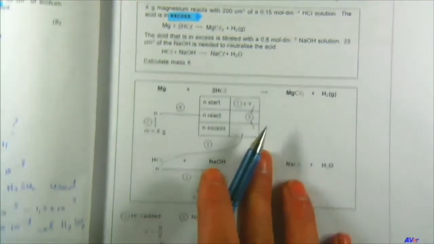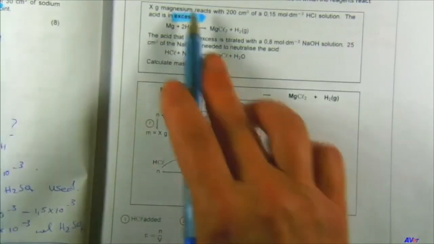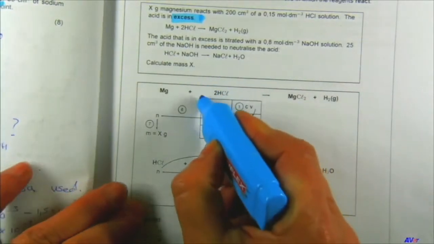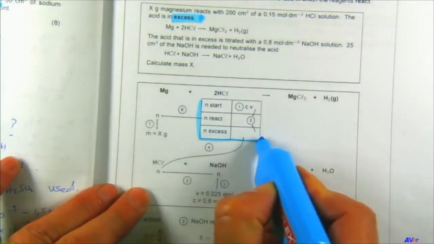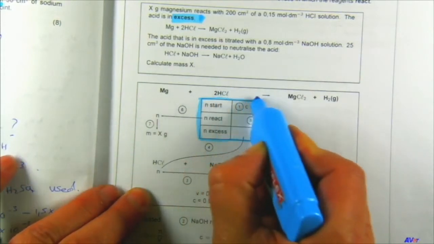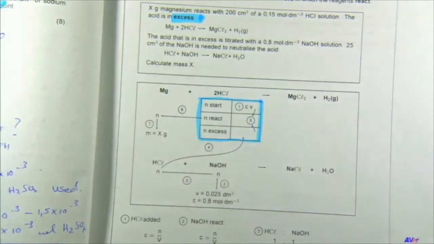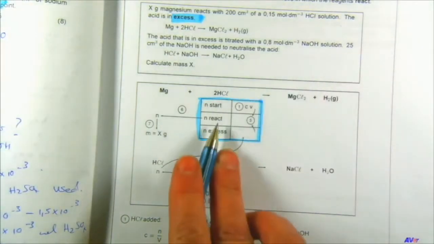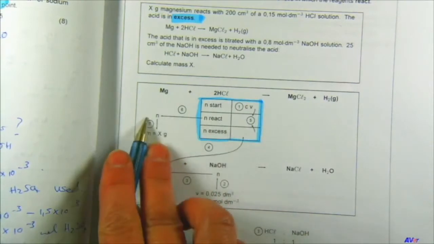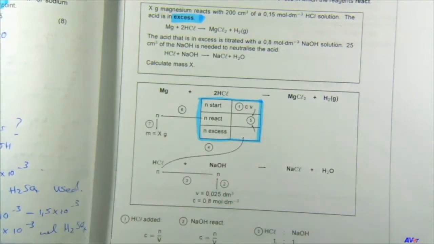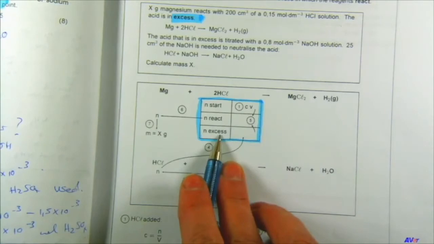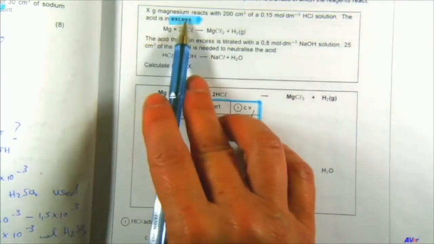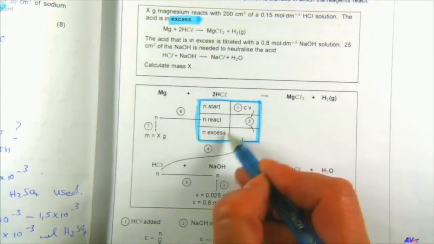So what I find the best way to do this is the moment that they tell you something is in excess, go to that substance that is in excess and draw a little table for yourself. It's sort of like the ICE table, you know, that Kc value table, right? It's what do I start with? How much reacts, because it's the amount that reacts that is going to determine how much of this reacts. And then what is the excess? Right, so they tell you that it reacts and the acid is in excess. So there's something left over.